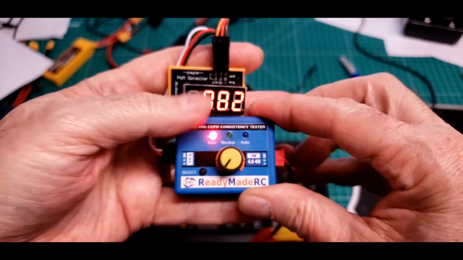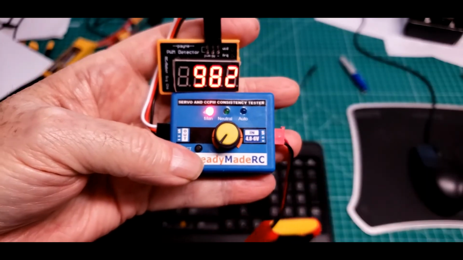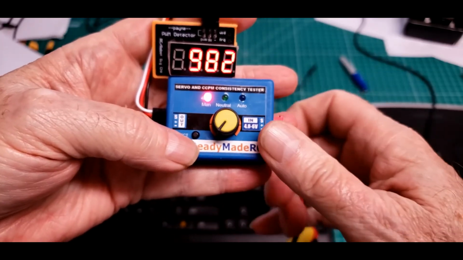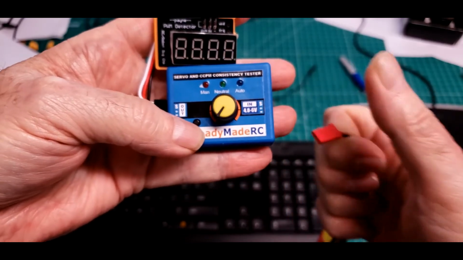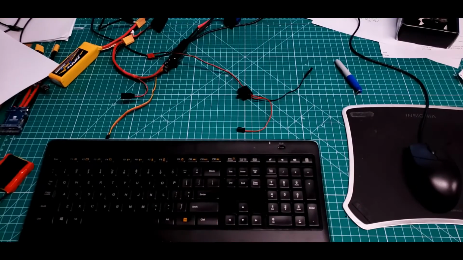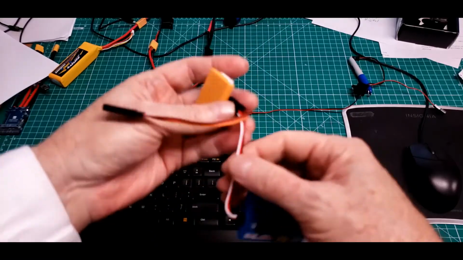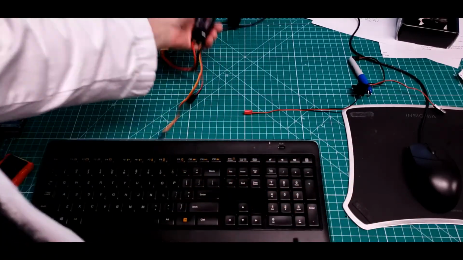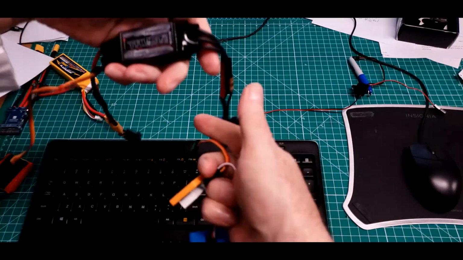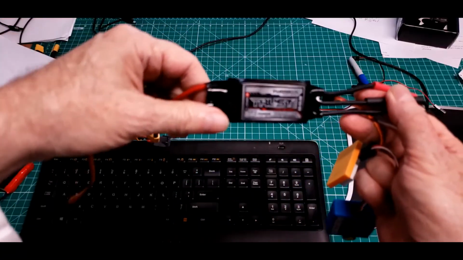Now, I'm going to take this same setup and I'm going to remove this battery, and I'm going to hook an ESC to it. And I have an ESC here that I'm going to use on the Sky Hunter.